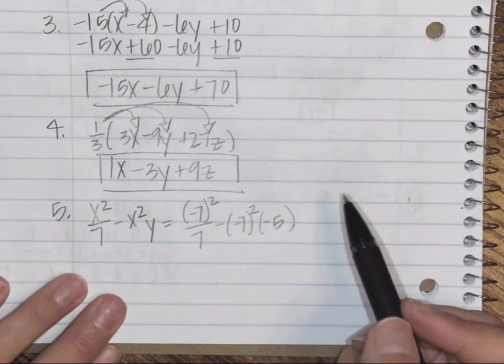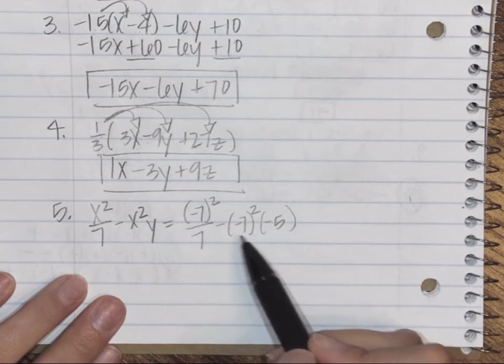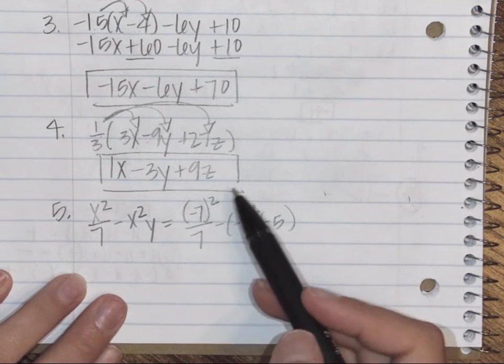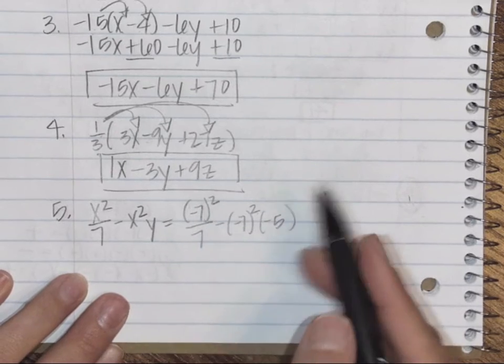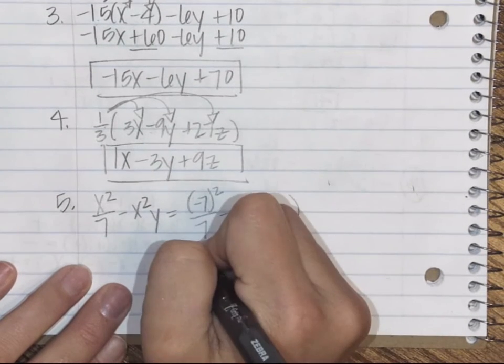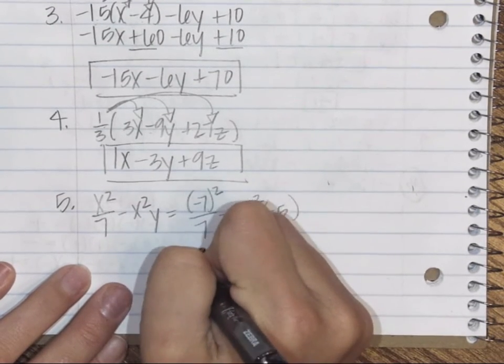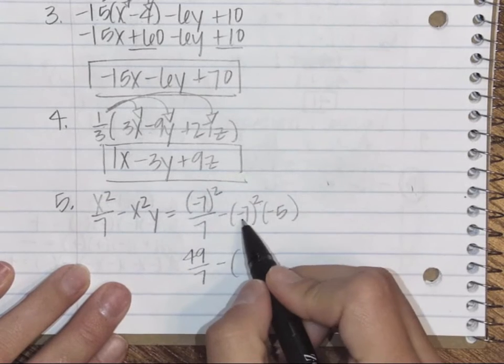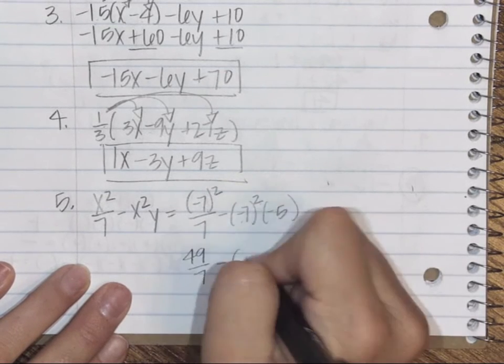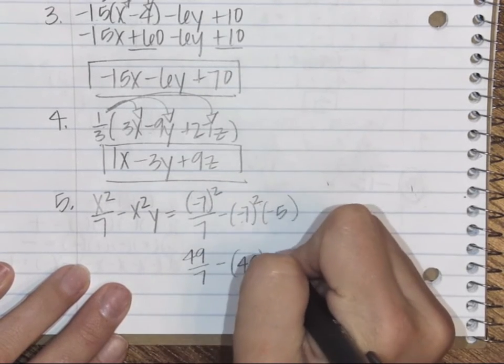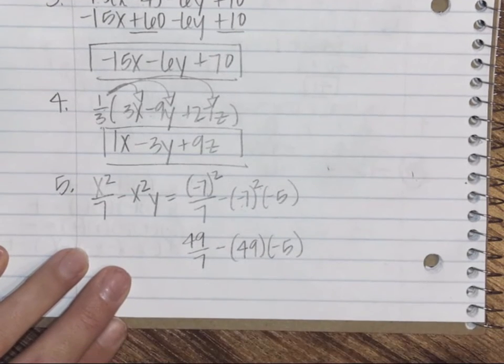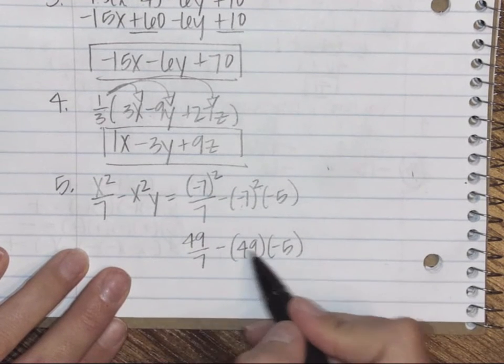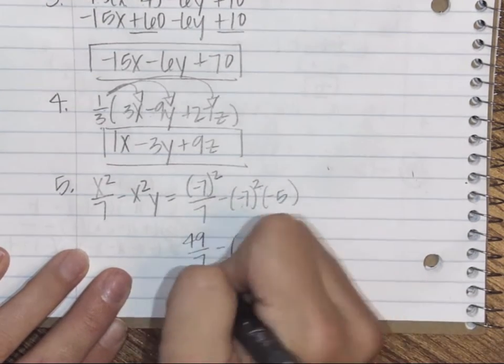So we don't have anything to do within the parentheses, so then we go to our exponents. So we have negative 7 squared, which would be 49, over 7, minus, now we have this negative 7 squared, which is also 49, times that negative 5. We have division, subtraction, multiplication, so we do our division first.